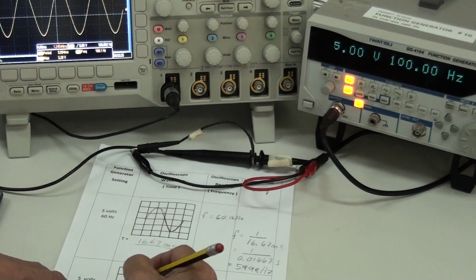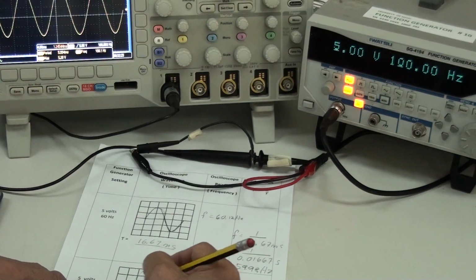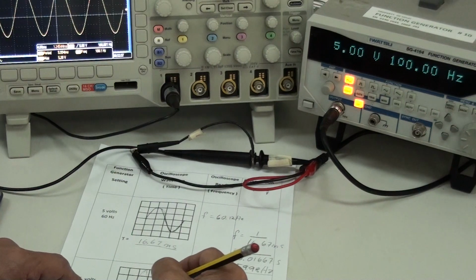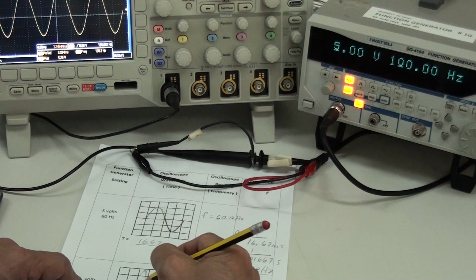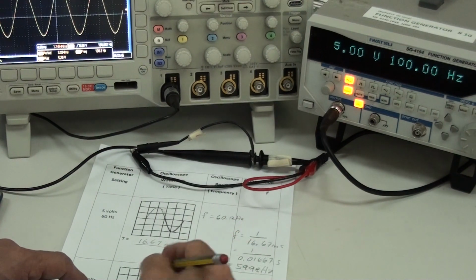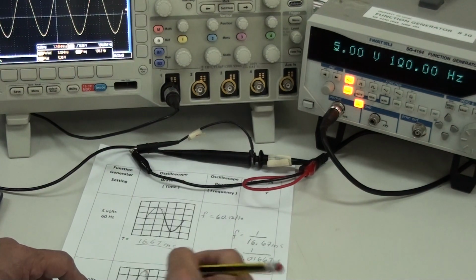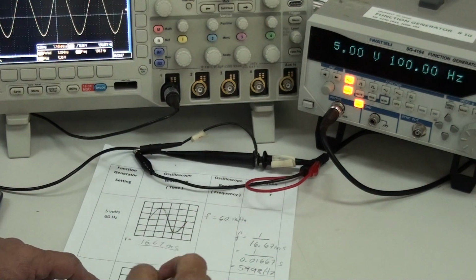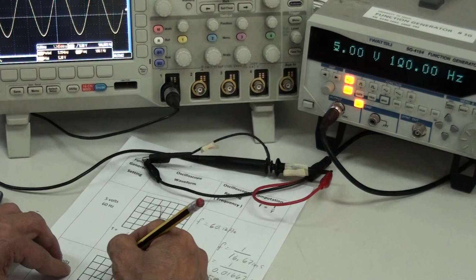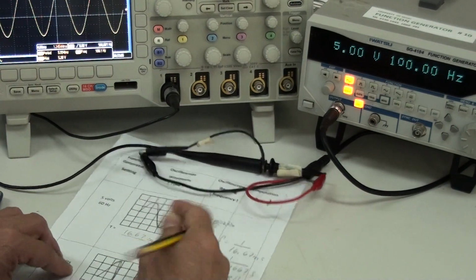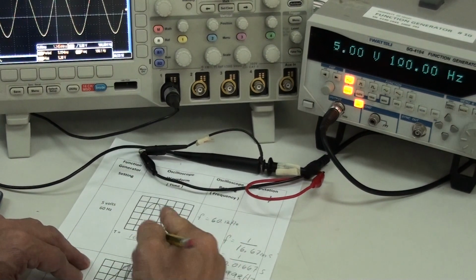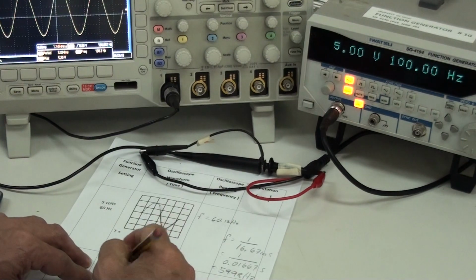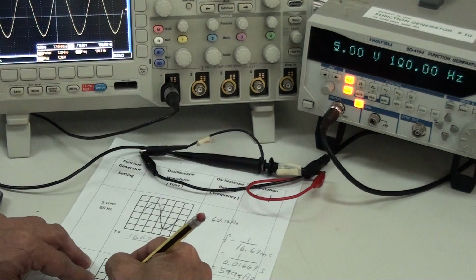So 3 up, and then 2 below. So we are going to draw the waveform.